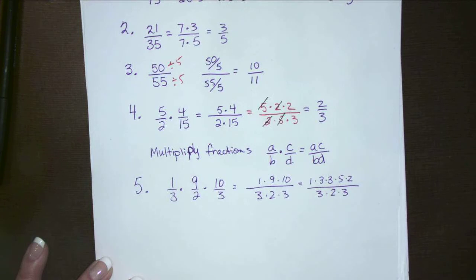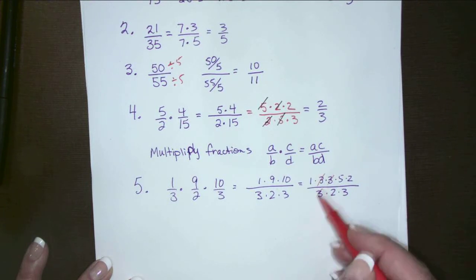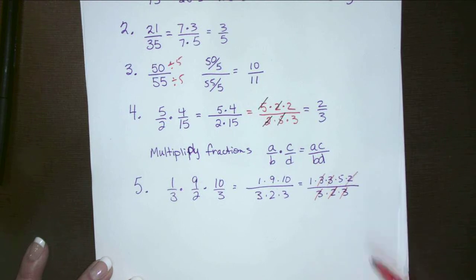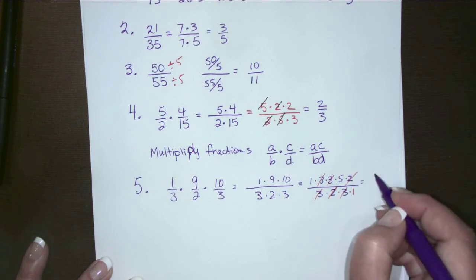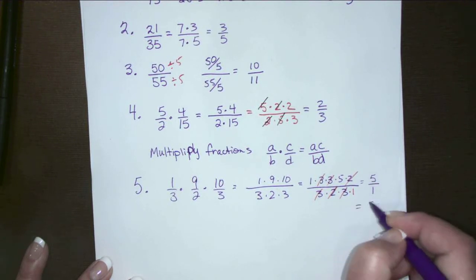So what cancels? We've got 2 3s and a 2. If there's nothing left on the bottom, what is there? Yeah, the factor 1 that we don't see. And we've got a 5 times 1 on top and a 1 on the bottom, so this is just 5.